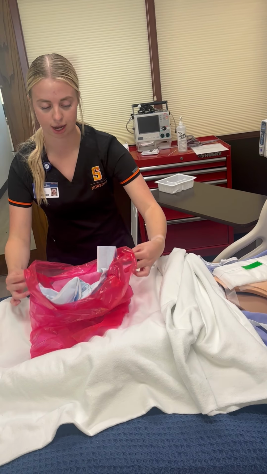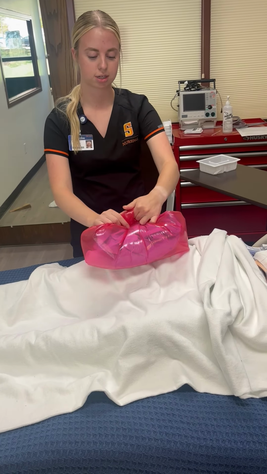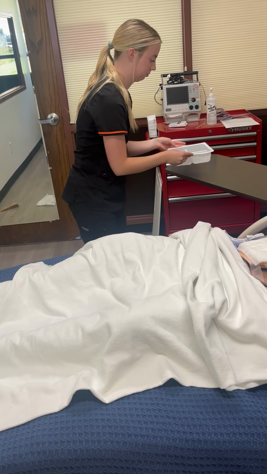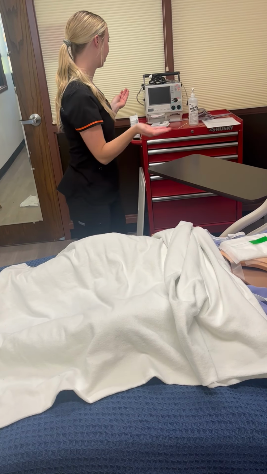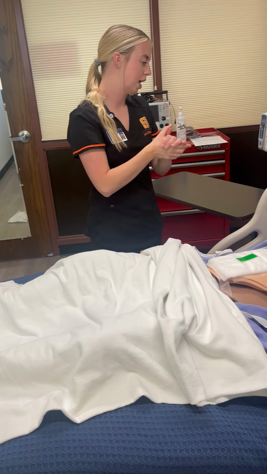And from the outside, so I'm not getting anything contaminated, I'm gonna tuck that into itself, and that's gonna go in the garbage with the tin. Okay, I'm now gonna do some hand hygiene again just because I want us to keep clean.